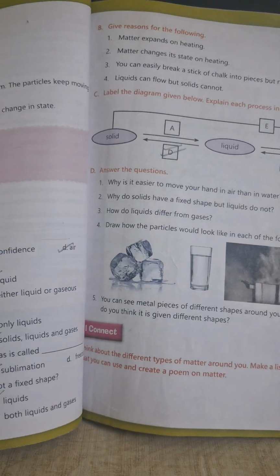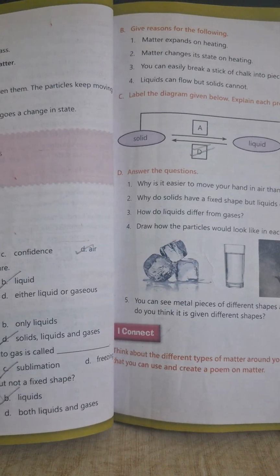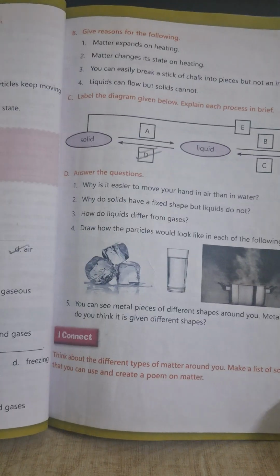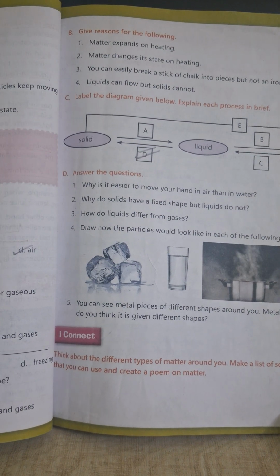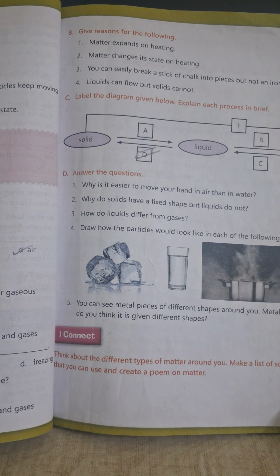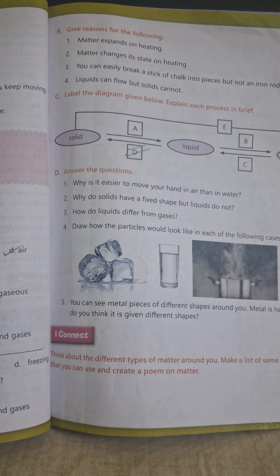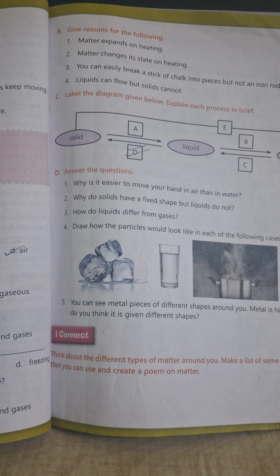I think we have done all the questions. See, MCQs are very easy, and remaining these give reasons. Matter expands on heating. Whenever we give heat, it is a type of energy. Intermolecular forces become weak, particles start moving away from each other. This leads to expansion.